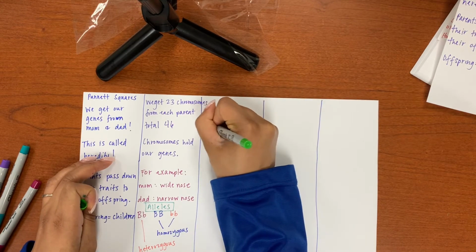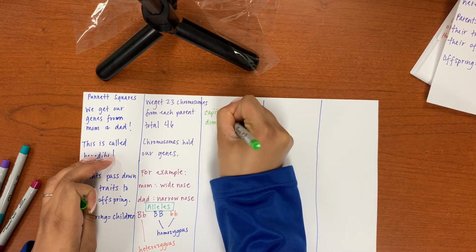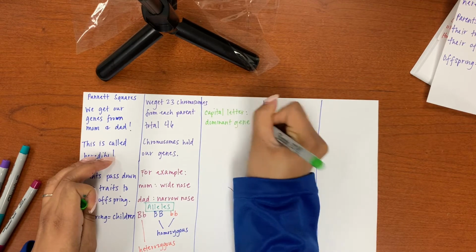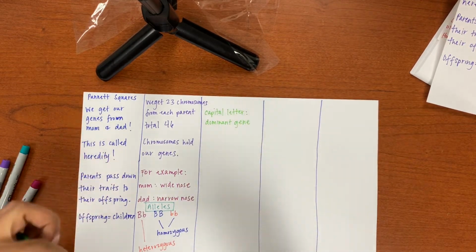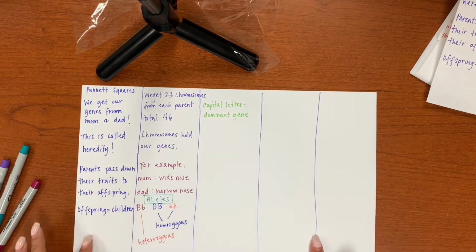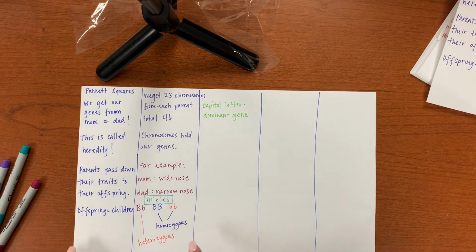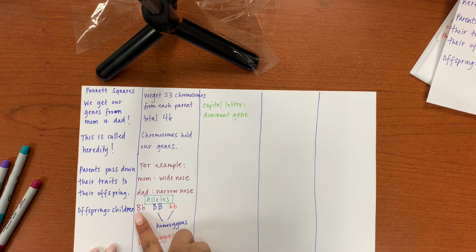If you see a capital letter, this represents the dominant gene. The dominant gene always takes over the recessive gene, and we'll talk about that in a second. If it has a capital letter, this is the gene that's going to show.